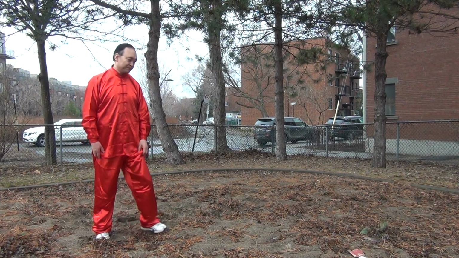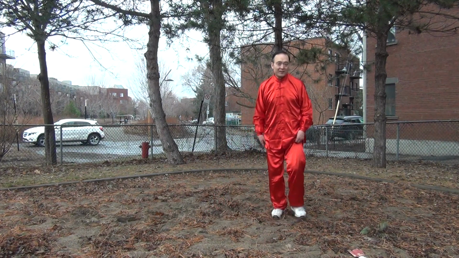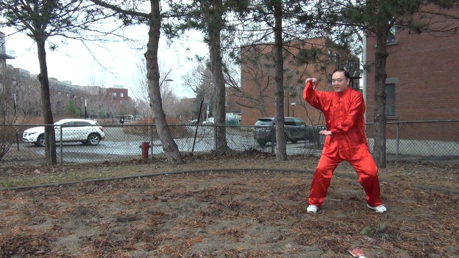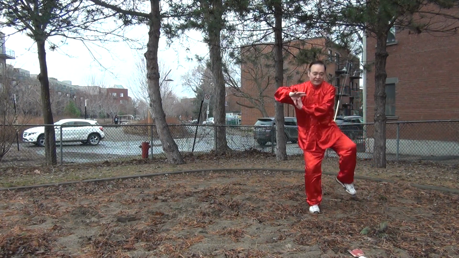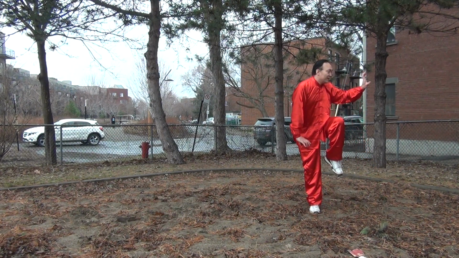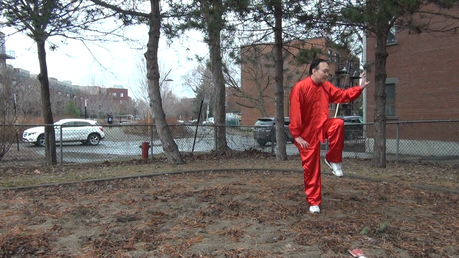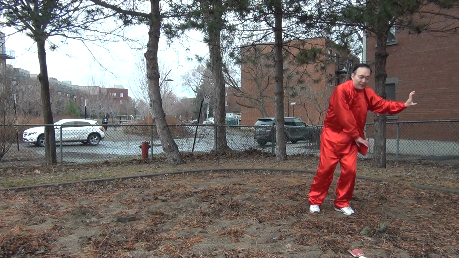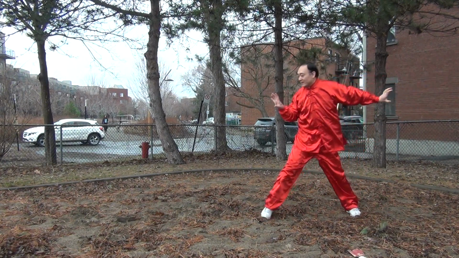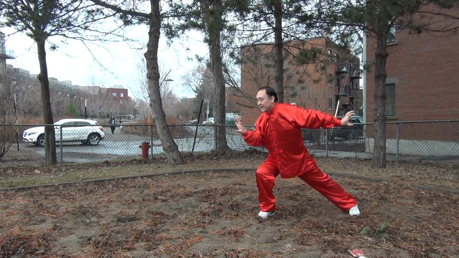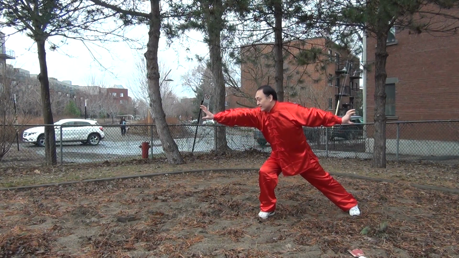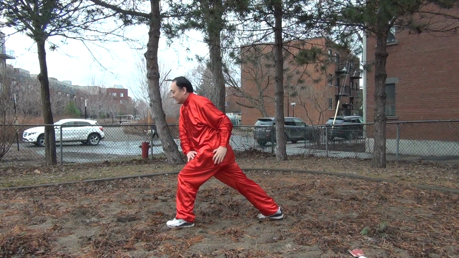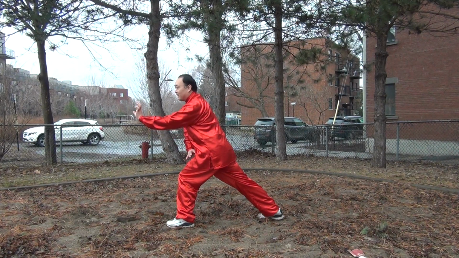Okay, I repeat again. I turn to my left, lift left leg, wave left claw to left, and I jump with my left leg, wave my right claw to right, and step ahead, bow stance, push forward, push down, step left leg, push left claw forward.